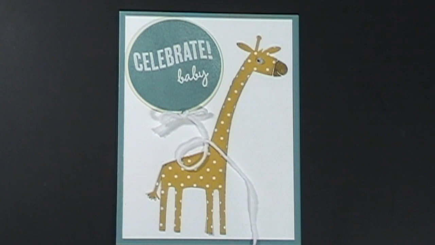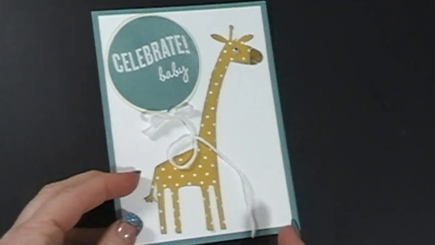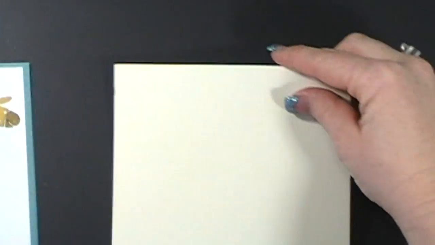You saw the first part of my video showing you how to download my digital studio images into the Silhouette Studio so that you can cut images from your MDS images on the Cameo. So this is from Zoo Babies, and this is the giraffe that you would normally stamp. So cute. I love how he turned out. And so we're just going to finish this card off, all right?